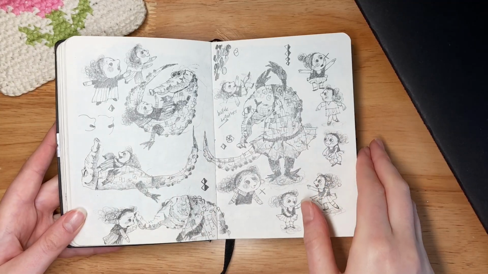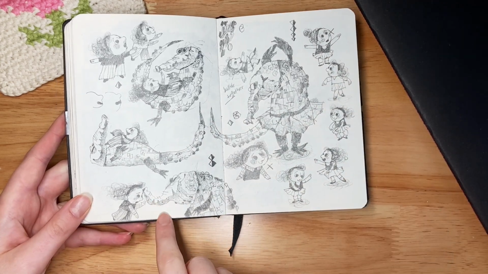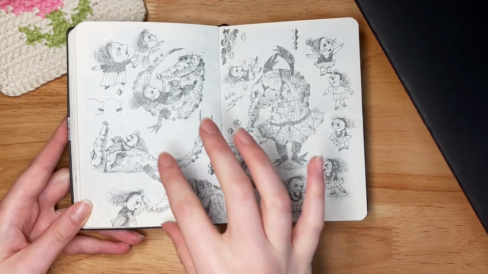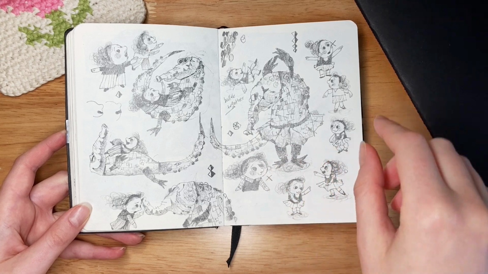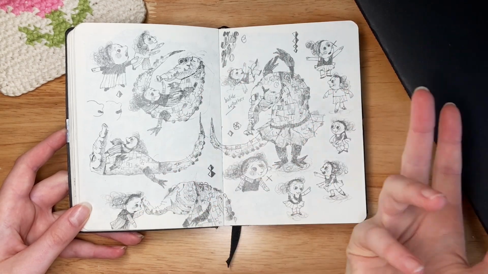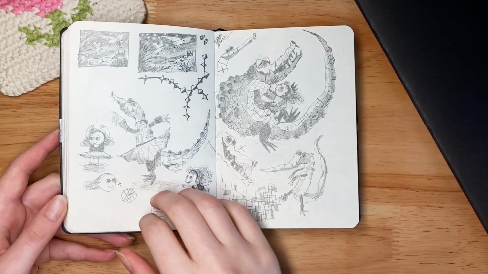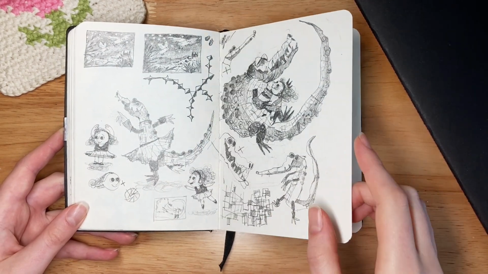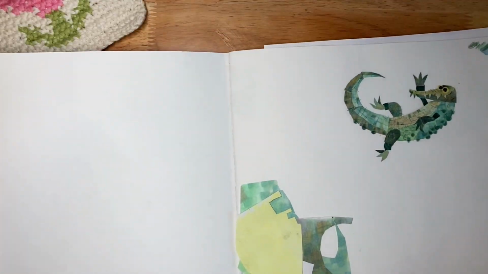And then I was drawing a bunch of different positions. I really like this one down here, because as well as this main illustration, I want to do a page of spot illustrations with the same characters but in different positions and different scenarios. So here they're doing a bit of dancing. So that's the plan.